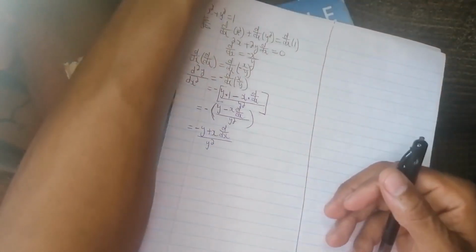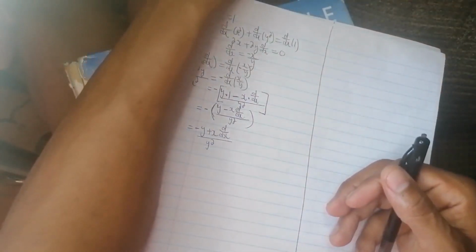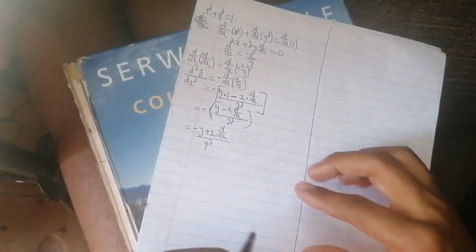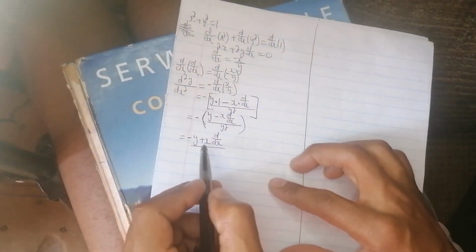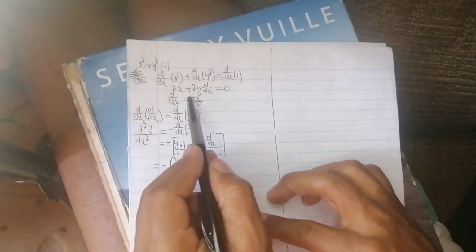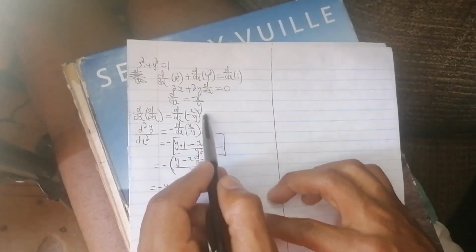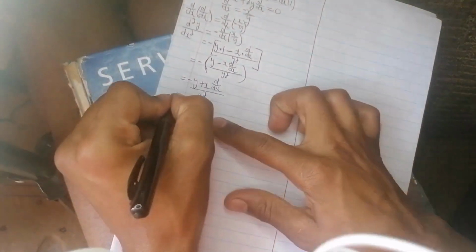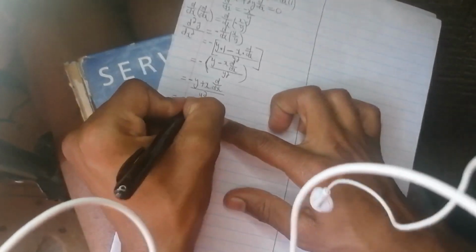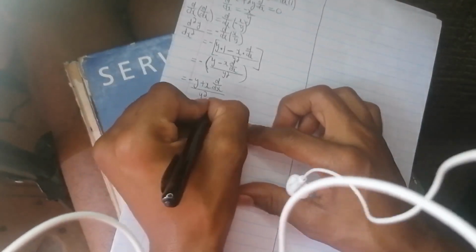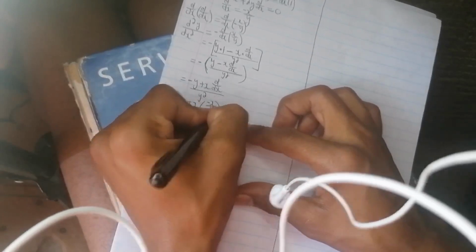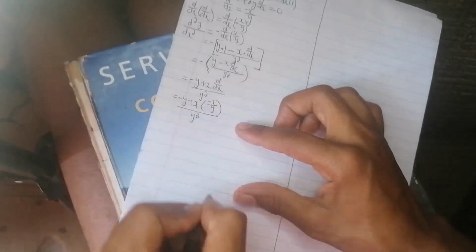But I know the value of dy over dx. dy over dx is minus x over y. So minus y plus x times minus x over y, all divided by y squared.